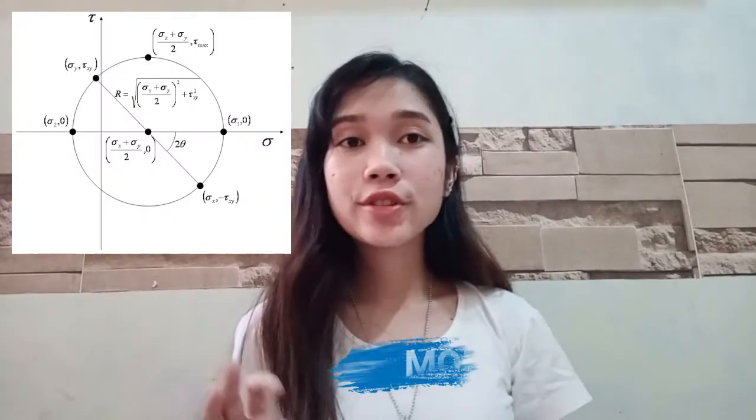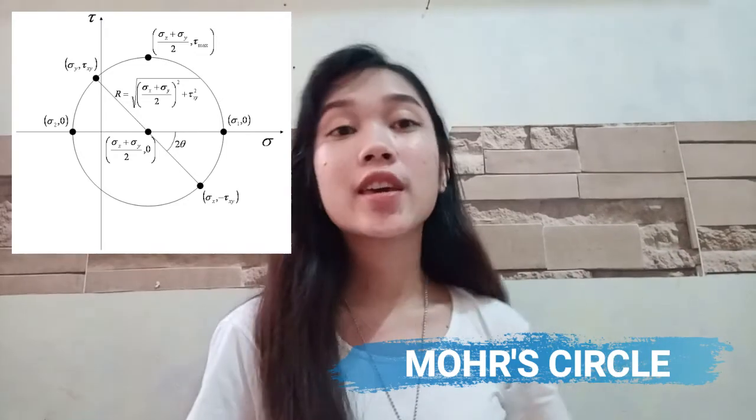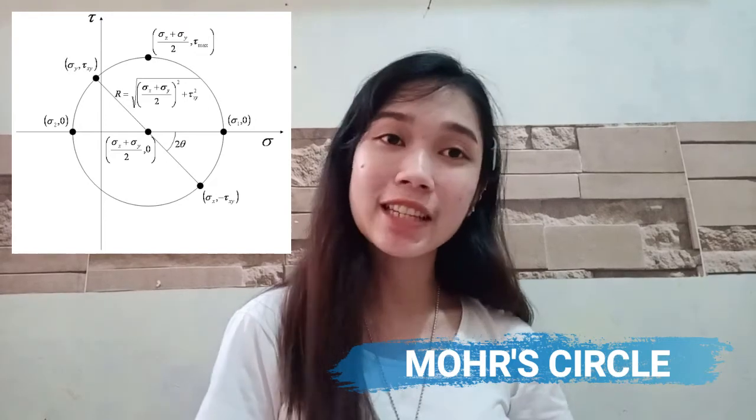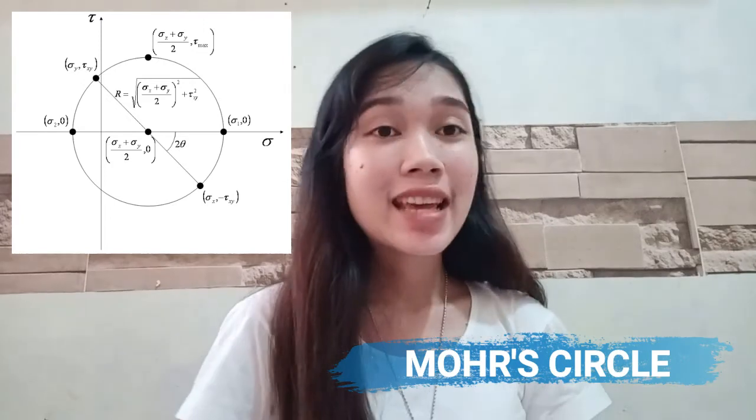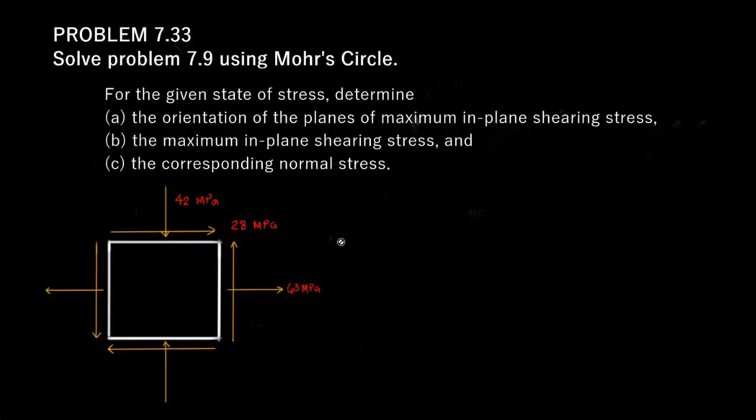Before we jump into our calculation, let's first know what the Mohr circle is. The Mohr circle is often used in mechanical engineering calculations for material strength. It can be used to find our principal planes and principal stresses by converting them into a graphical representation, and luckily it is one of the easiest ways to do so. So now that we know what the Mohr circle is, let's jump into problem 7.33. We are going to solve 7.9 using the Mohr circle.